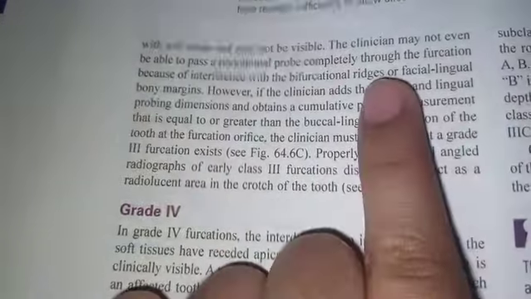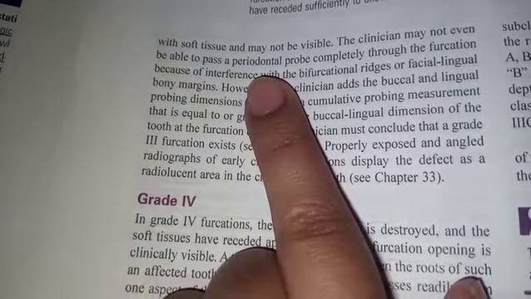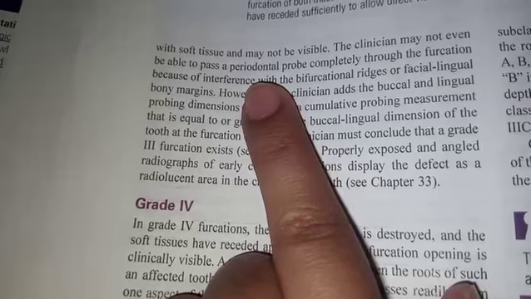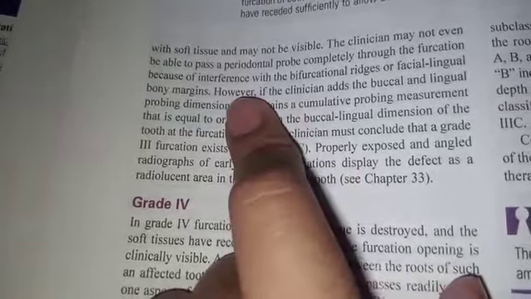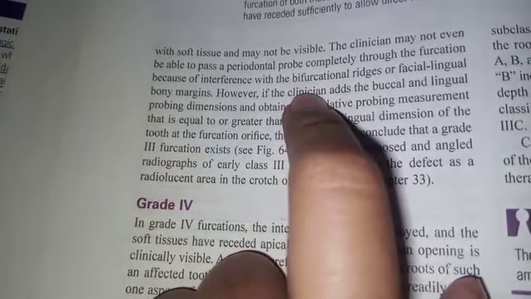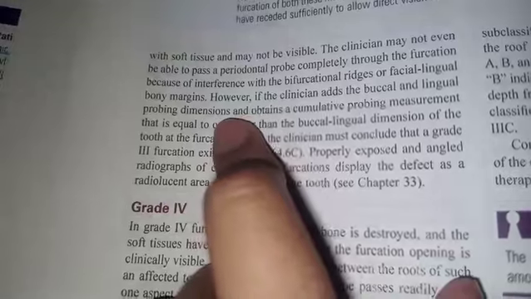This means the periodontal probe may not even be able to pass completely through a furcation because of interference with the bifurcational ridges or the facial-lingual bony margin.